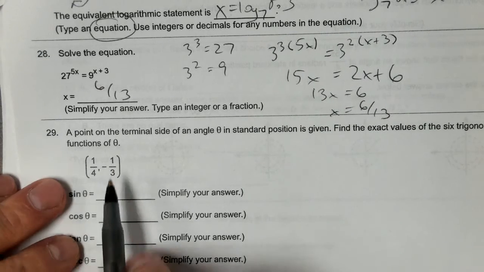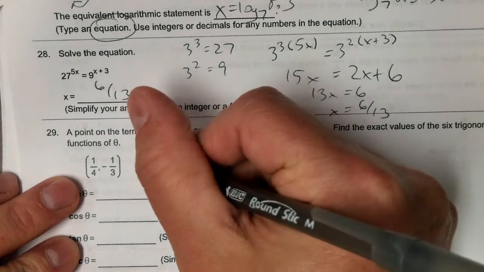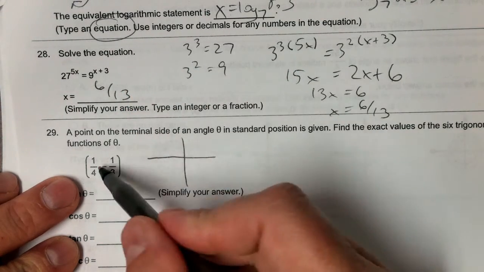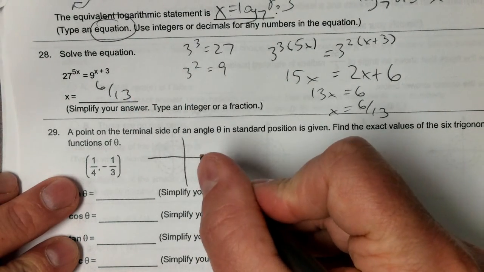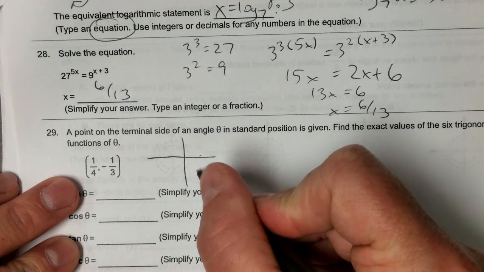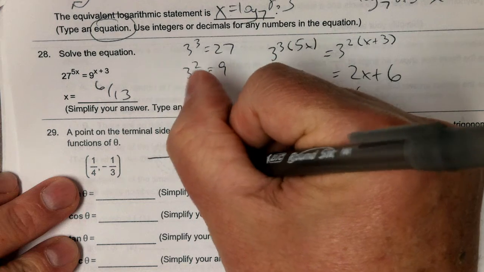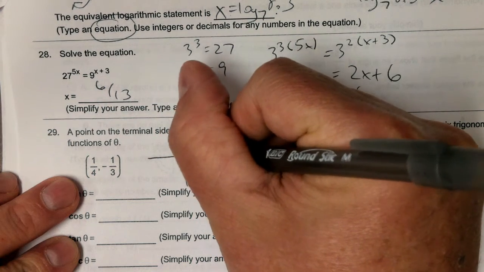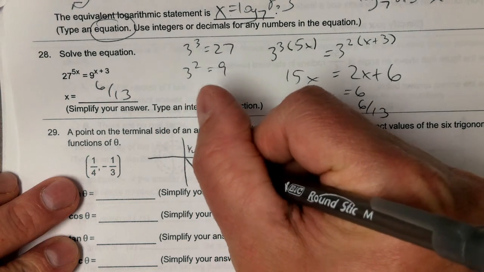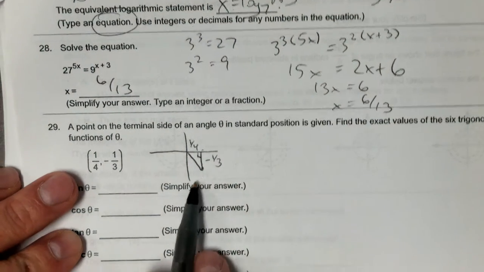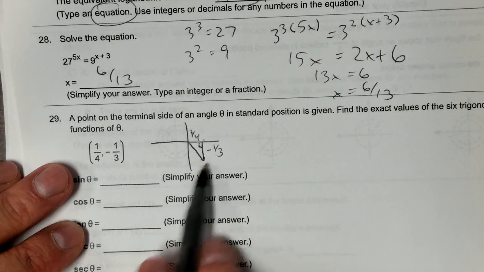Okay. On this one, graph to see where you are, and you've got a small positive followed by a little bit larger negative. 1/4 is smaller than 1/3, but you're in this quadrant, quadrant 4.